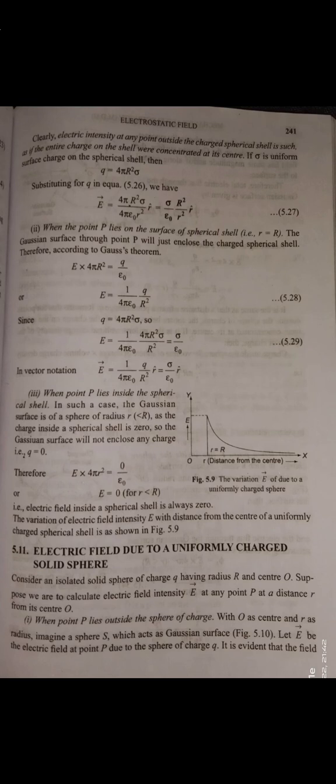If sigma is uniform surface charge density on the spherical shell, then Q is equal to 4 pi capital R square sigma. Substituting for Q in equation 5.26, we have E vector is equal to 4 pi capital R square sigma upon 4 pi epsilon naught small r square into small r cap, which is equal to sigma by epsilon naught into capital R square upon small r square into small r cap. This is equation number 5.27.